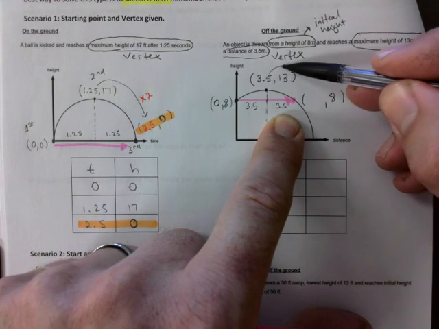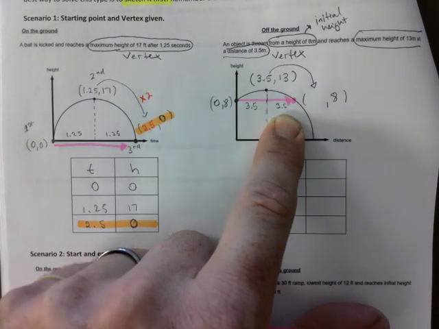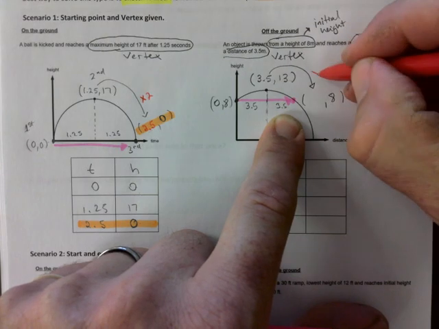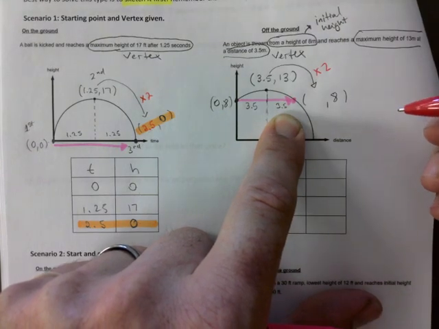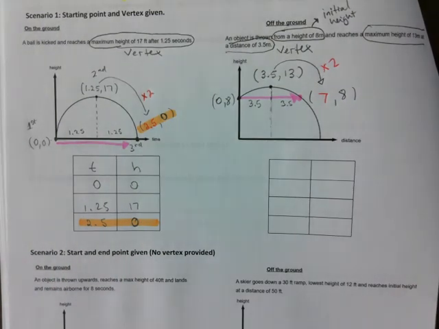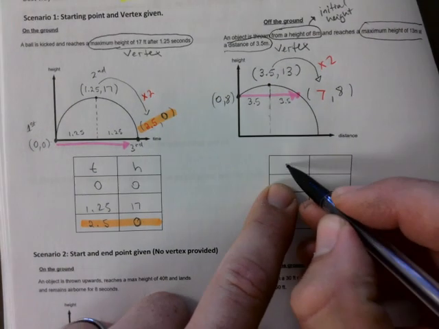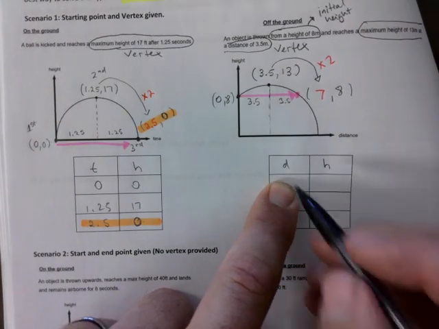So I'm going to take this and go times 2, because quite frankly, that's always going to be the case. And then it's 7 there. And then organize your thoughts here. So we have distance and height, don't mix them up.